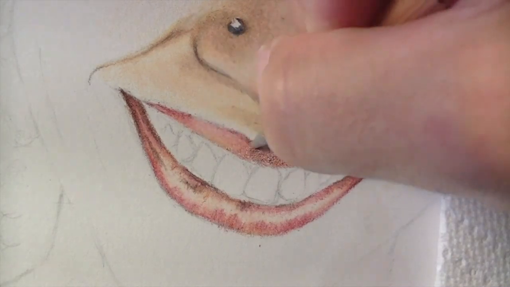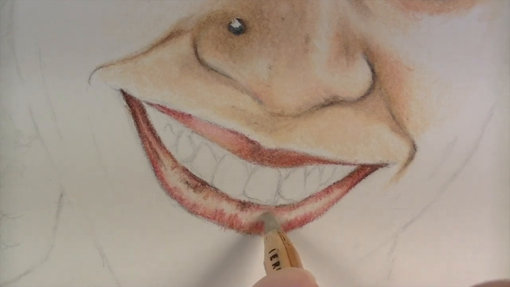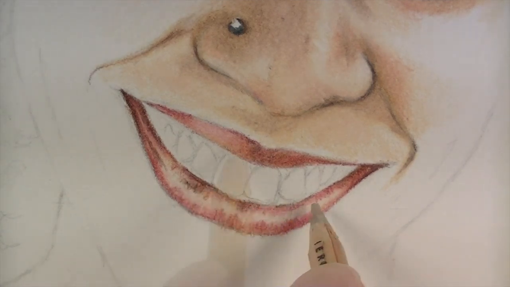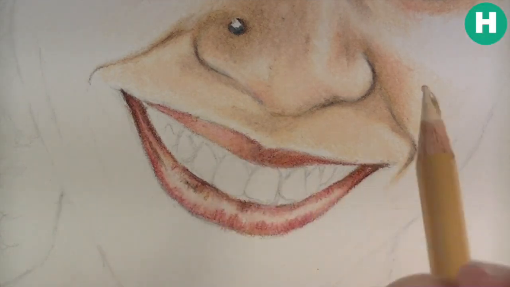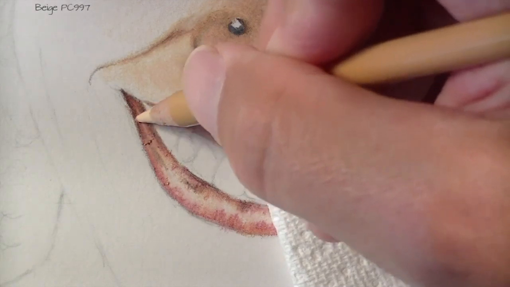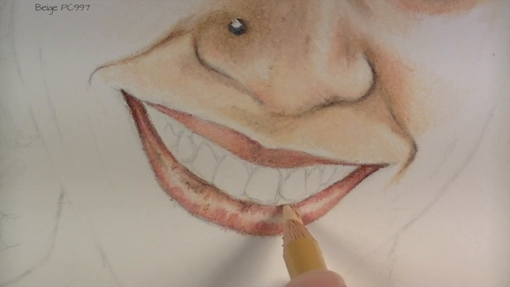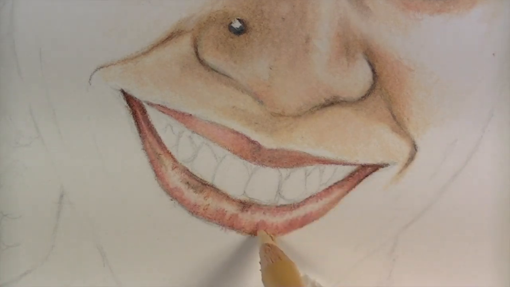We'll continue to work the colorless blender all around the lips, working the textured marks that we've applied into the surface, creating a smoother appearance. To make the lips feel more natural, we'll use a bit of the base tone color that we've used for the skin tone. In this case, it's beige, so the beige color is worked over the top of the surface, using it almost as a burnishing tool.